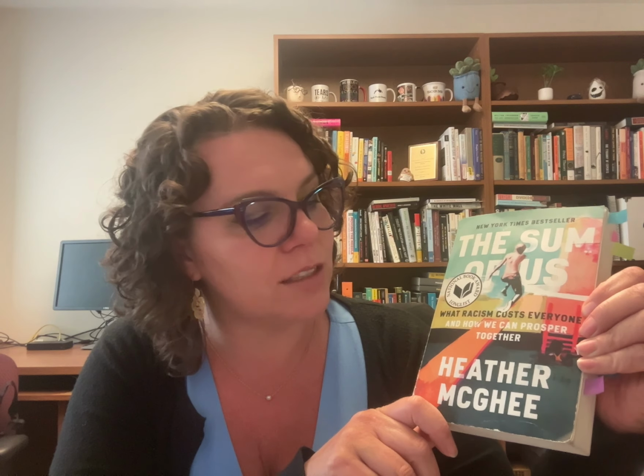The last book we'll be reading in class is The Sum of Us, What Racism Costs Everyone and How We Can Prosper Together by Heather McGhee. Heather McGhee is not an economist. She's an economics policy advocate. She worked for nonprofit think tanks and then wrote this book based on her experience with economic policy. It's very qualitative in the sense that it's a lot of stories about individual experiences, but she does include a lot of data and statistics and evidence in here, so it's really great.